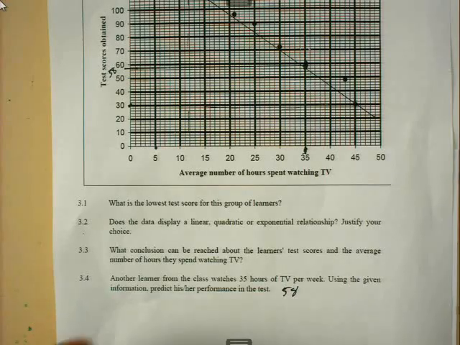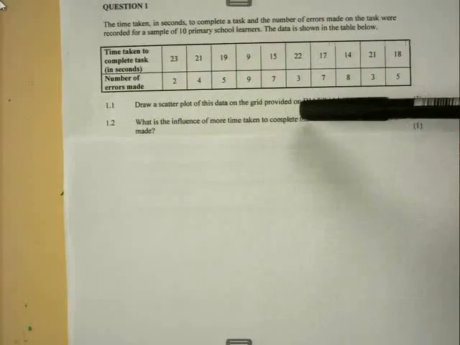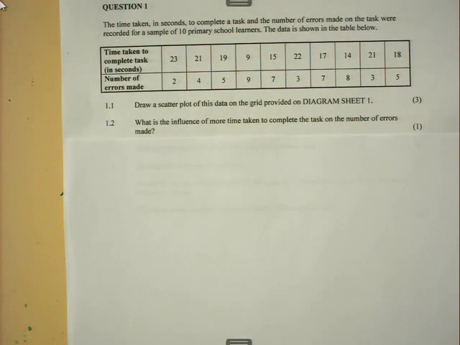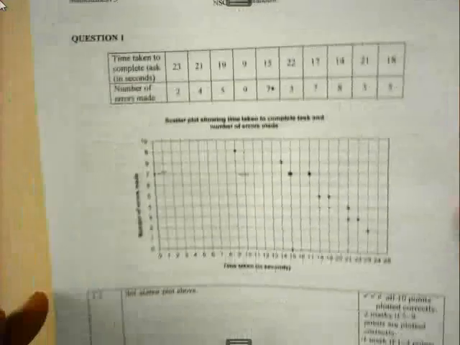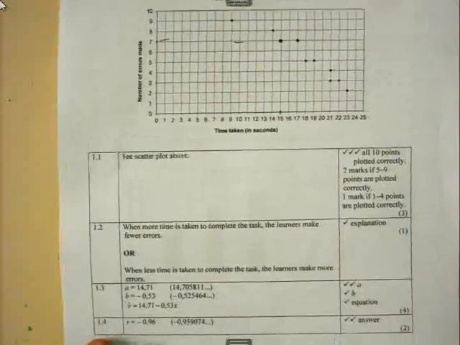set of data. So, even in this case here, what is the influence of more time taken to complete a task on the number of errors made? Let me show you the scatter plot itself. Remember, this is the scatter plot.